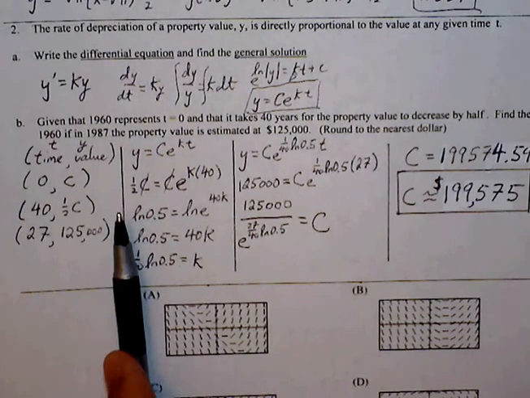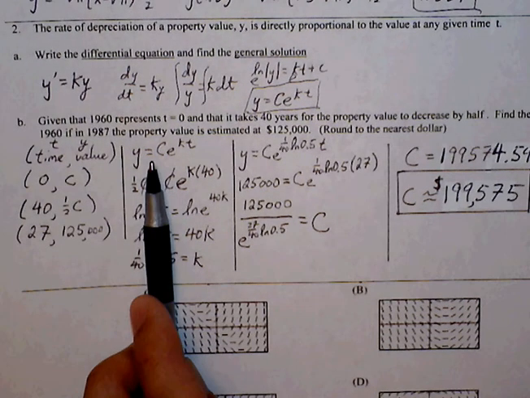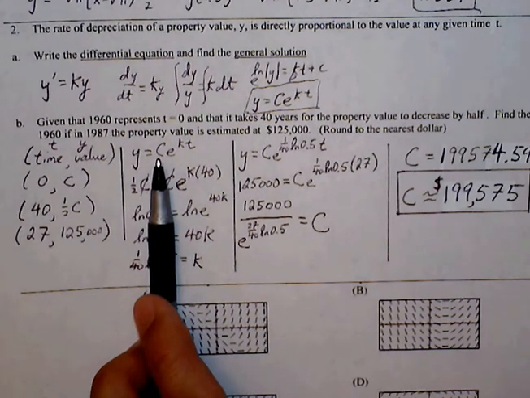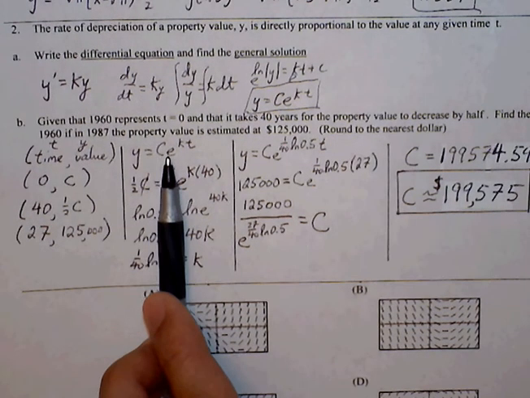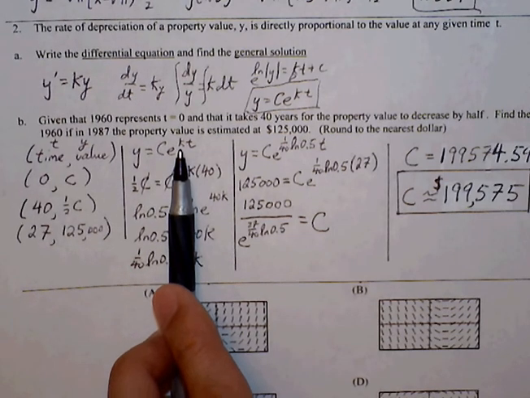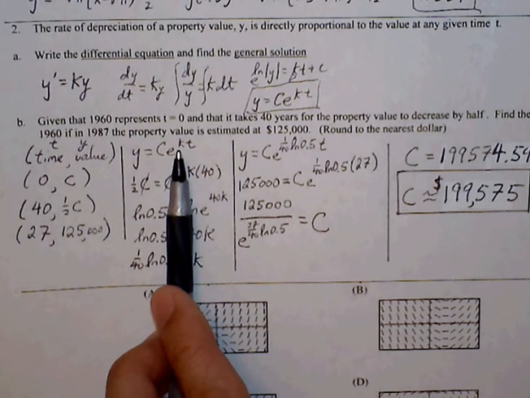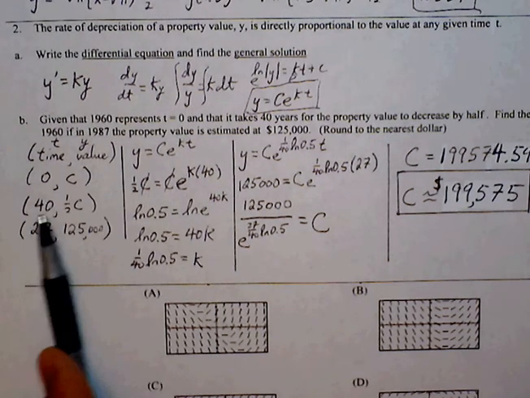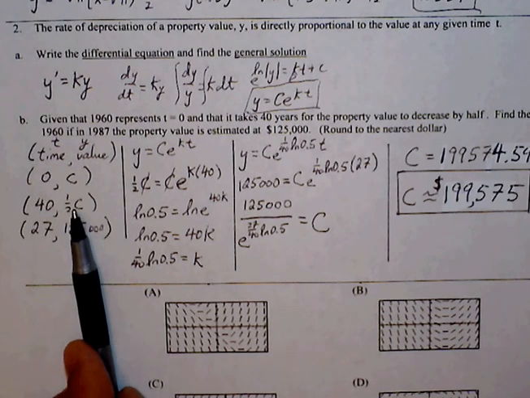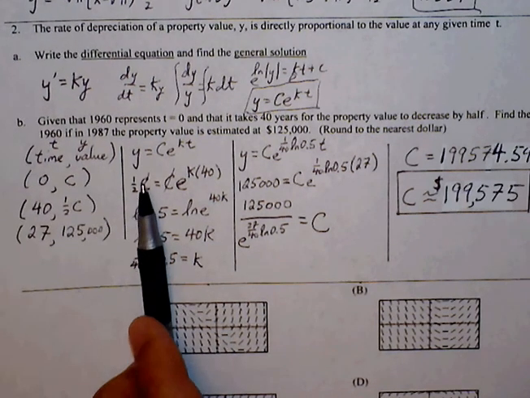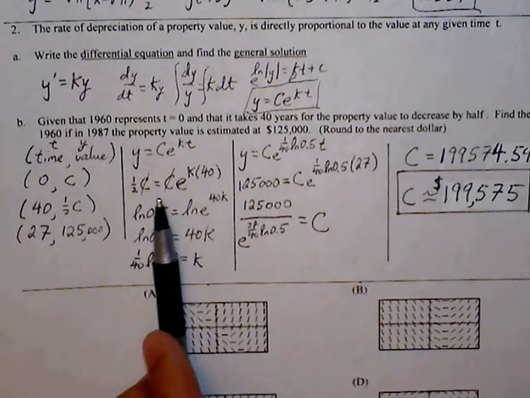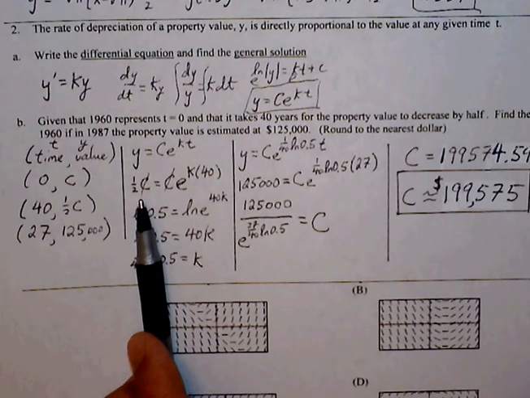So we start off with y equals ce to the kt. We can't solve for c yet. That's the variable we're trying to look for at the very end. So if we can figure out what k is, then we can use the other ordered pair to help us solve for c. We're going to use this ordered pair, 40 and 1/2 c, to plug in and see if we can solve for k. So 1/2 c will replace y. 40 will replace t. Now we see that the c's will conveniently cancel out. We're left with 1/2 is equal to e to the 40k.